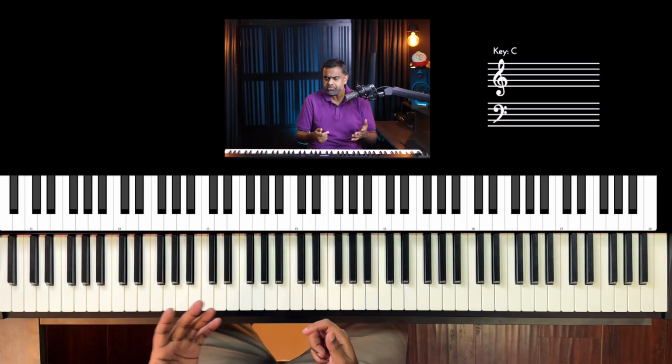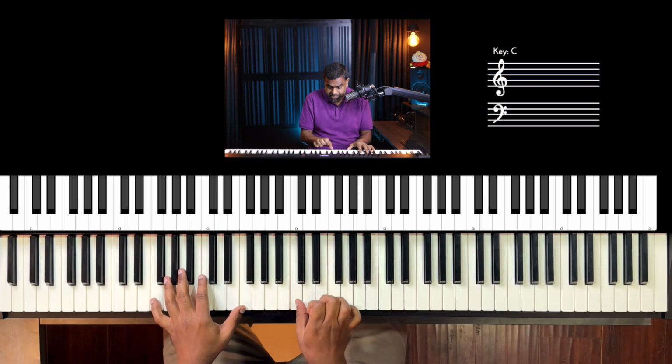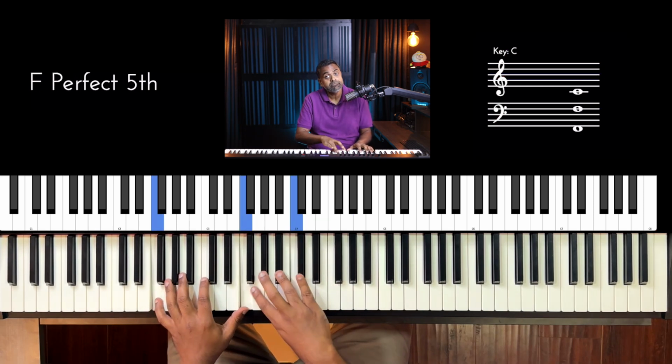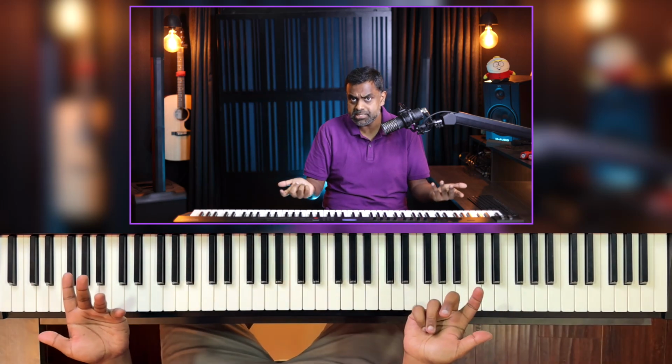The Phrygian dominant would end up being the 5th degree or the 5th mode of the F harmonic minor scale. So the F harmonic minor scale, its 5th degree would end up being the C Phrygian dominant scale.